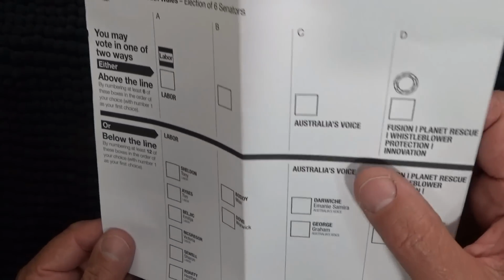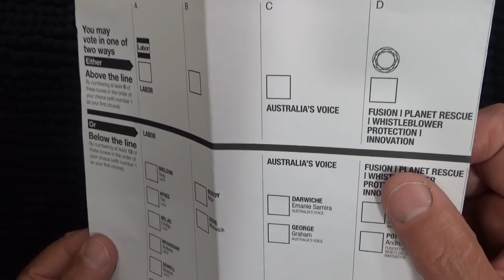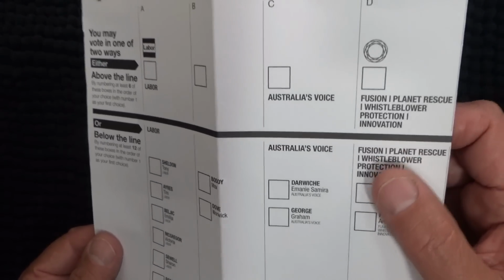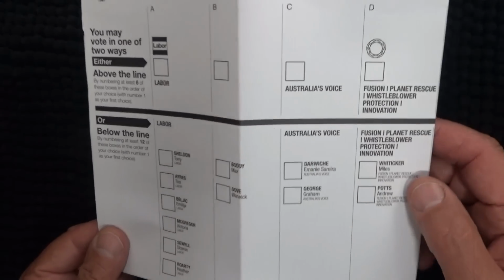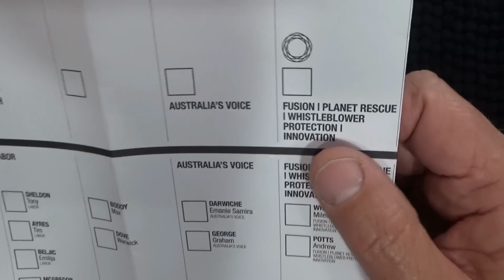I'll go back to the original video and go on to the next party in column D. In column D, then we've got Fusion.